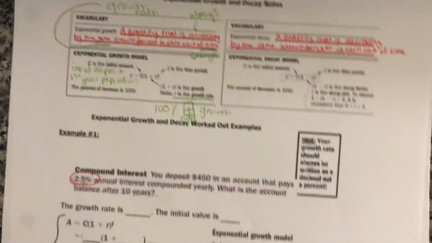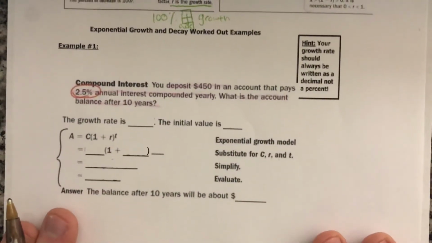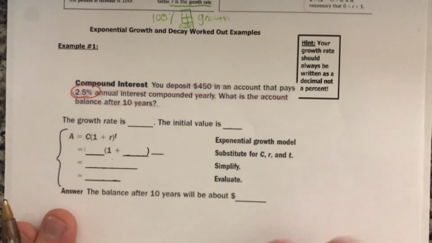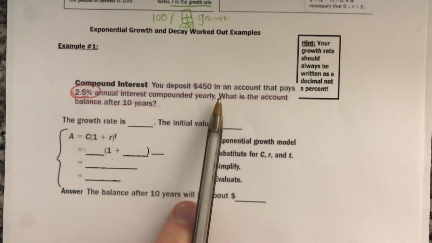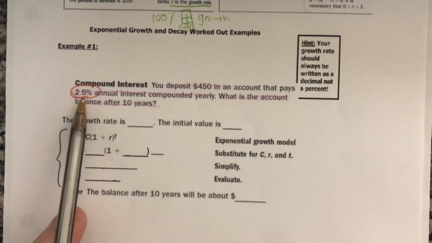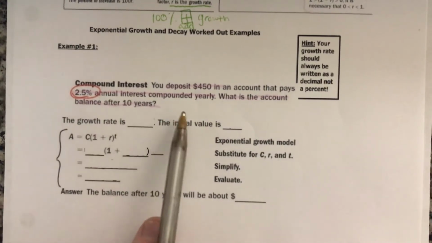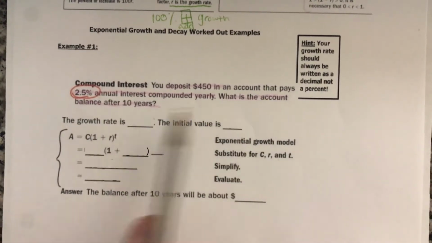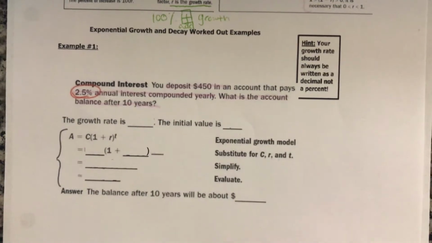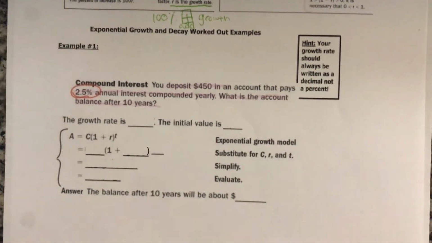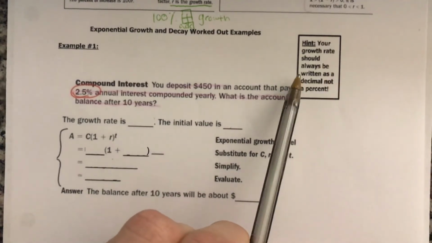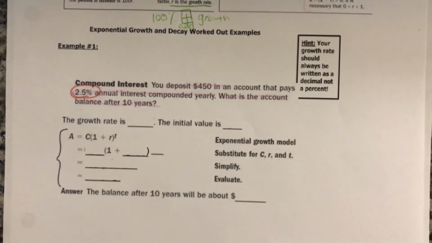So starting with example 1, we have compound interest. It says you deposit $450 in an account that pays 2.5% annual interest compounded yearly. What is the account balance after 10 years? And you can also see there's a little hint over here, and it says the growth rate should always be written as a decimal, not a percent.